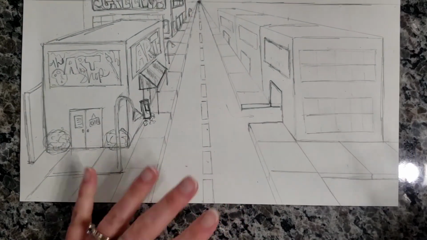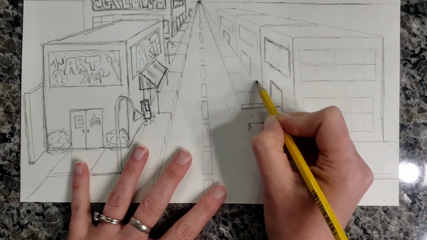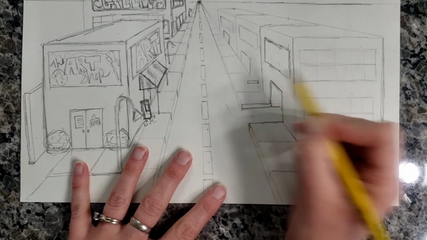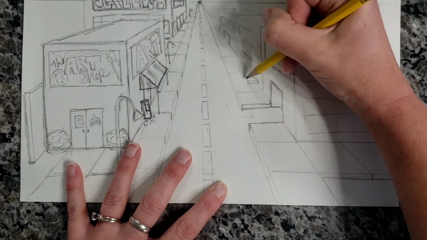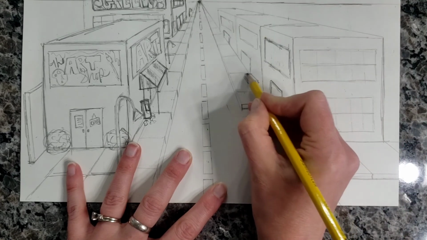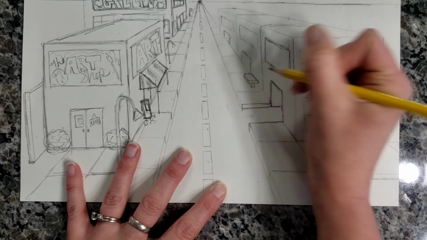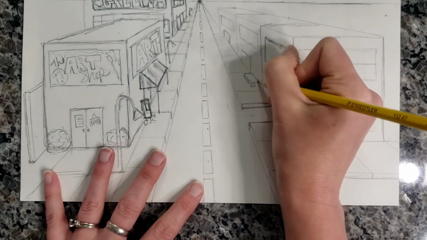Let's see. Maybe I want a place for people to sit. So maybe I can have a bench coming down. That might be a little big proportionately. So now if people are waiting and they want to have a little seat, they can.